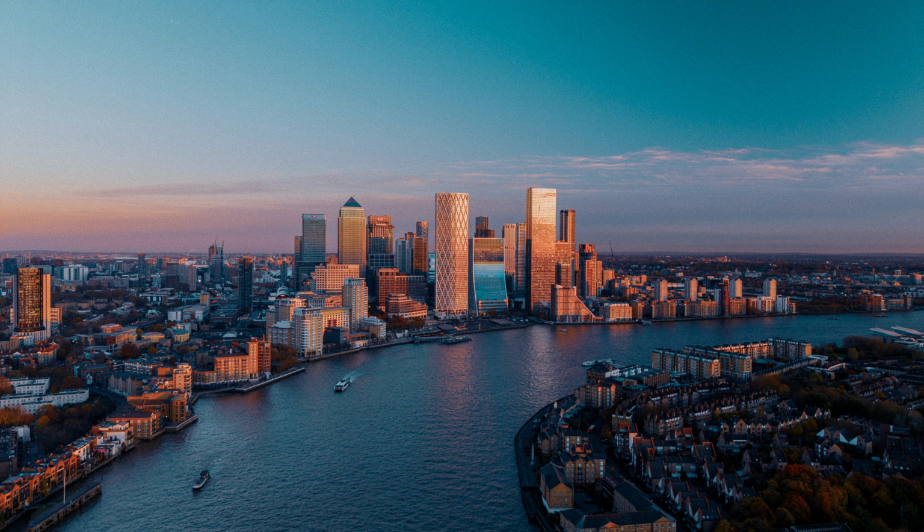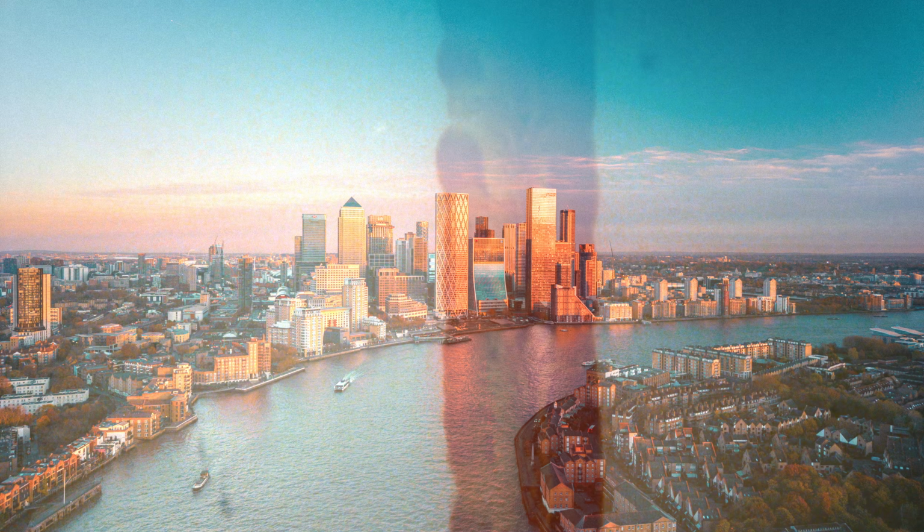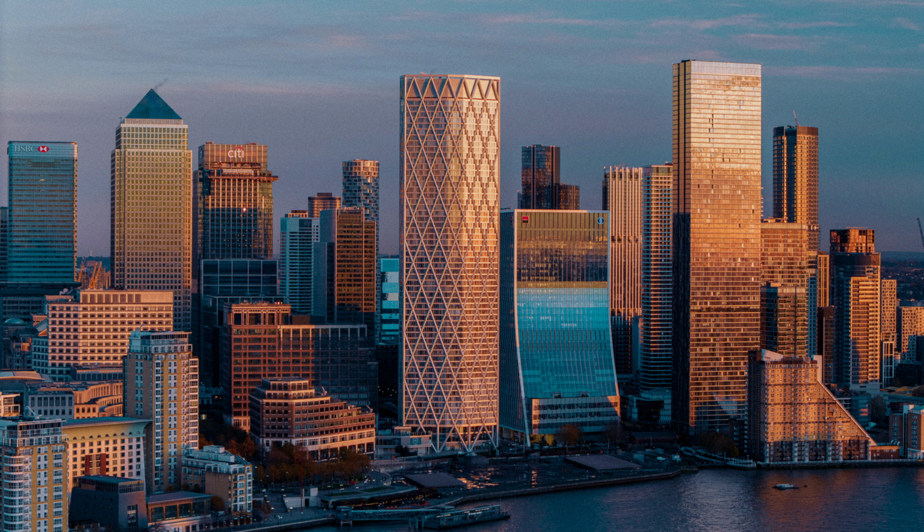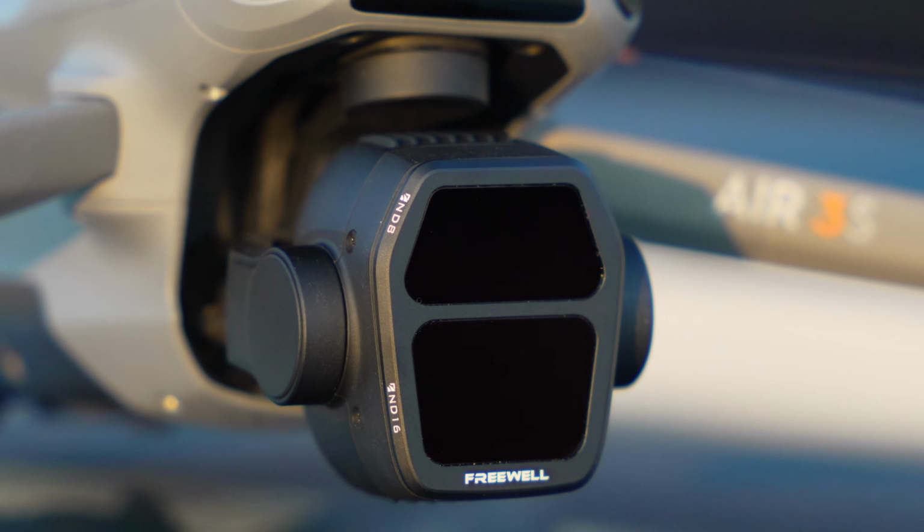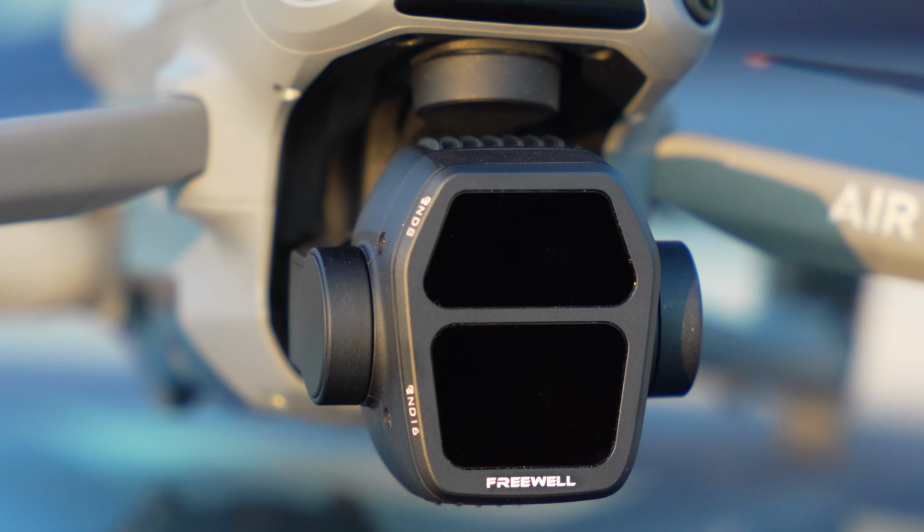Now, if you're thinking about picking up ND filters for your drone, I'm either going to recommend K&F's ND CPLs. So if you're someone who wants to control reflections on buildings or water, these are the ones I'm going to recommend. But more recently, I've actually really enjoyed Freewell's split NDs for the DJI Air 3S, because it balances the exposure between the two focal lengths, because they're both different.